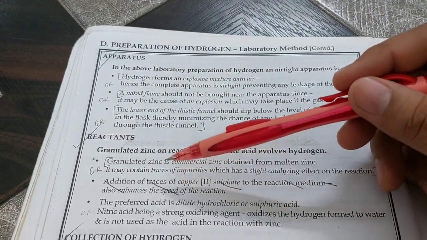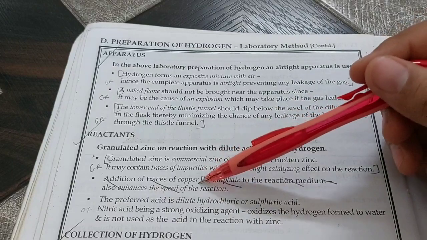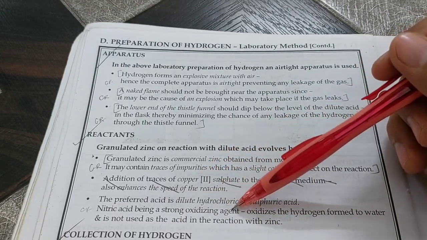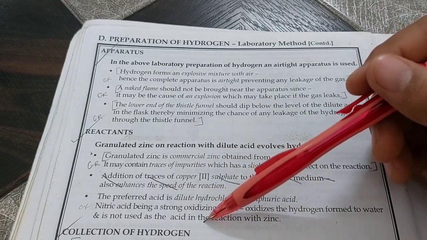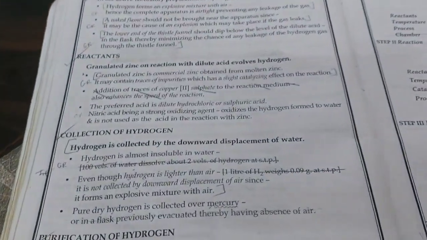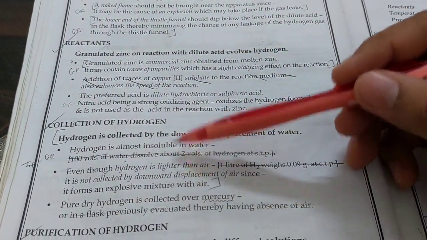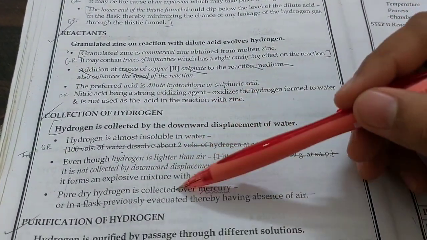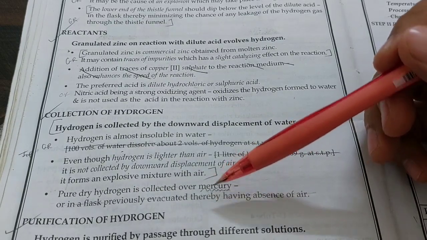Marked as a GR. Only the first point. Second point is not important, cancelled. Third point is again a GR. It's a repeated GR. Collection of hydrogen. Well, there are 2 points, so marked as a GR. The values are cancelled. Third point, remember, it's finally collected over mercury.